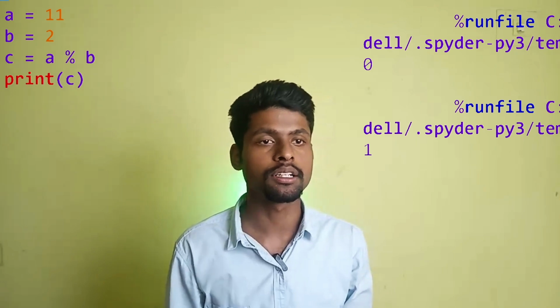I want to remove this console. First, I want to write a program to check the eligibility of voting. What is the eligibility age? 18. So I'm going to give the condition as 18. If the user given value is greater than the condition, then I need to print you are eligible for voting. Let's write the code to understand what the if statement is.